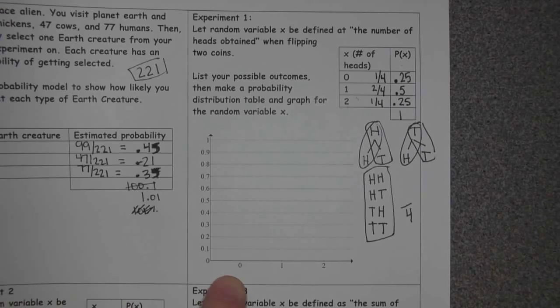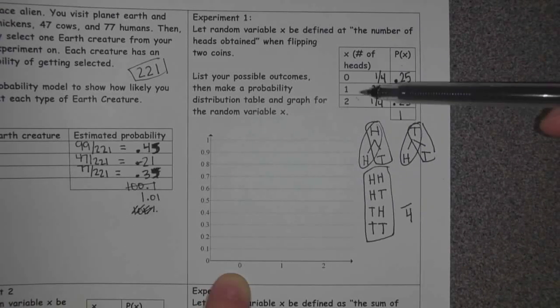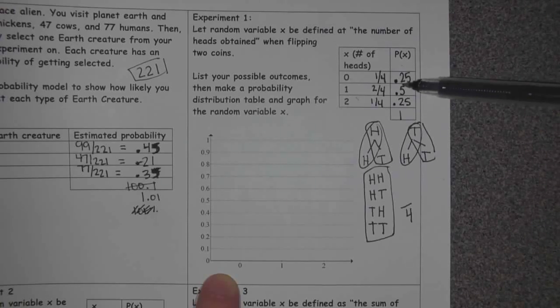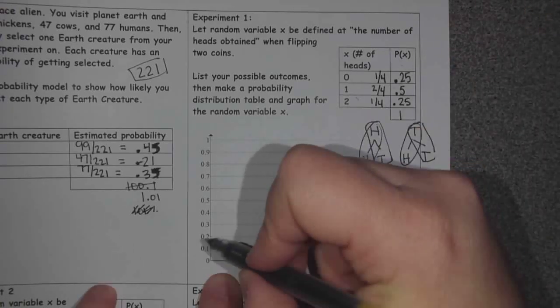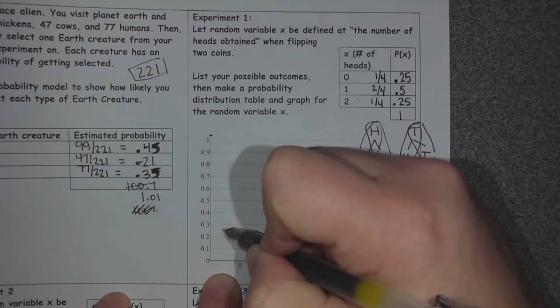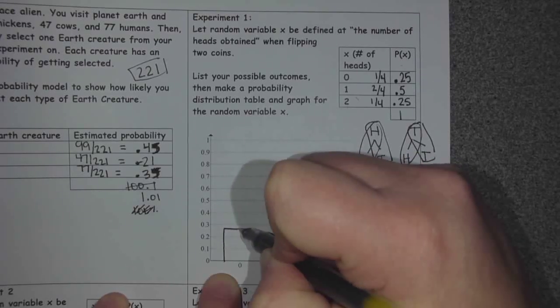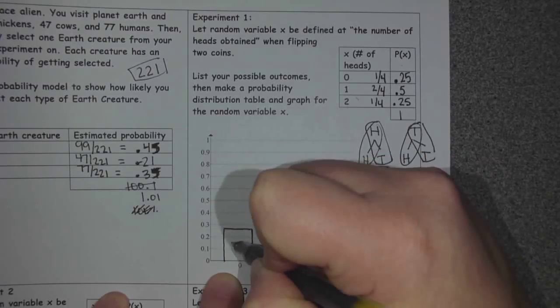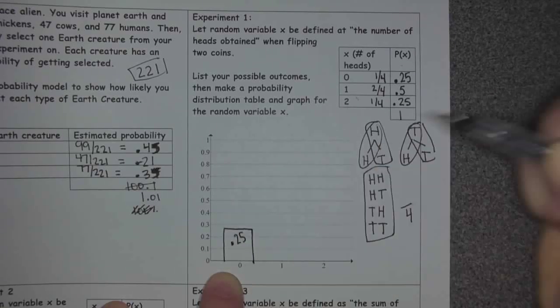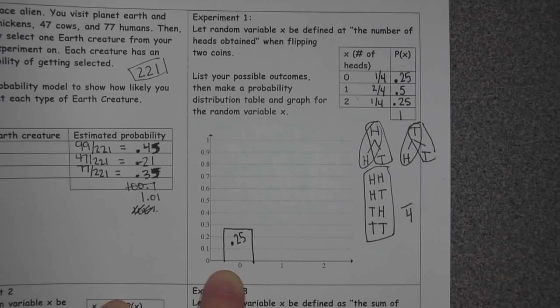So here, just like on the bell work, we're going to do a bar graph. At 0, we're going to be up to 0.25, which is like right here. So I'm just going to do my bar graph around like this. And I've been liking to just label inside how far up I really am, so that if later I have to go back and answer a question about it, I can see where I meant to be.